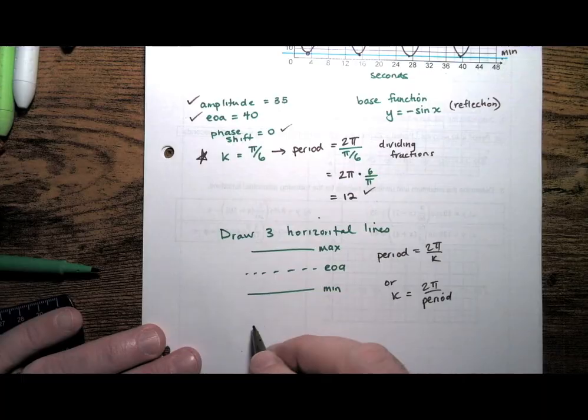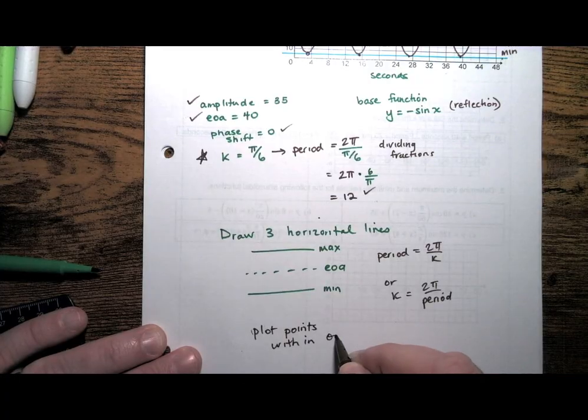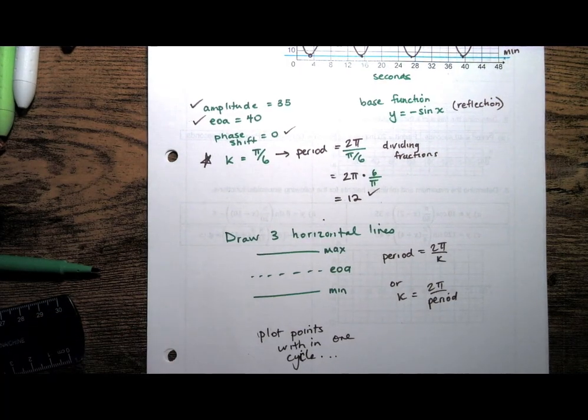And then be able to kind of plot points. To give that a go. All right, give that a go and see how it goes, and we will talk soon.